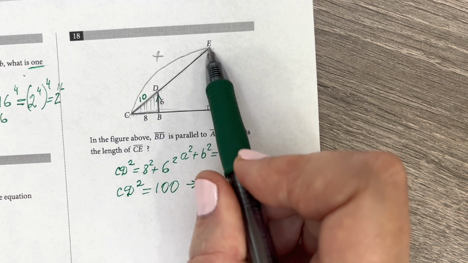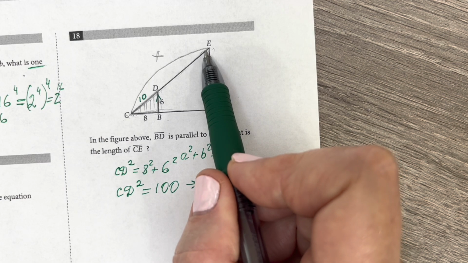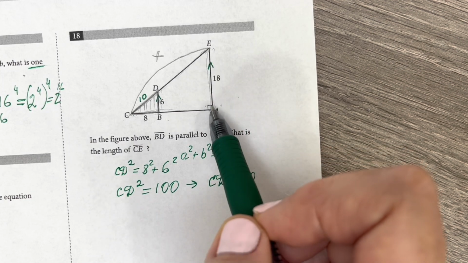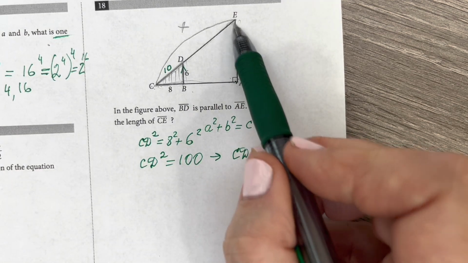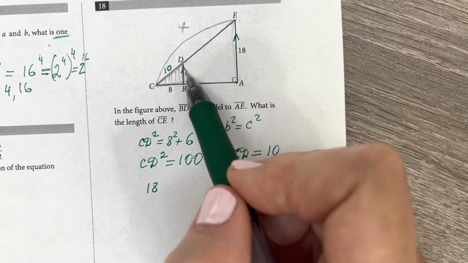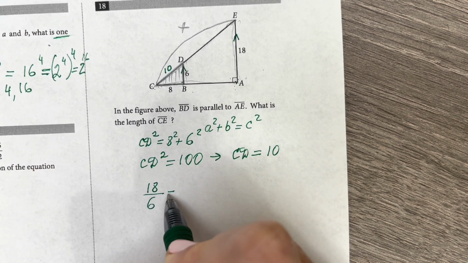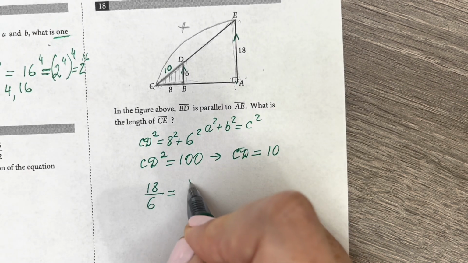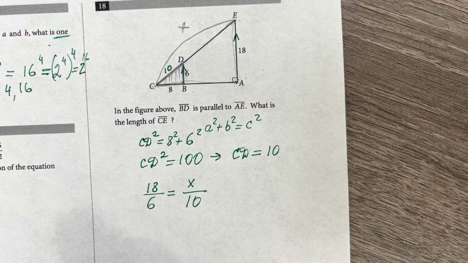Now we need to look at that large triangle. What we need to find is that hypotenuse, right? So in that large triangle, we know one of the legs, and we're going to set up a proportion. So 18, if I start, remember, from large to smaller, that corresponding side would be 6. And now I start with large, x, hypotenuse x, to small hypotenuse, 10. And that's our proportion.